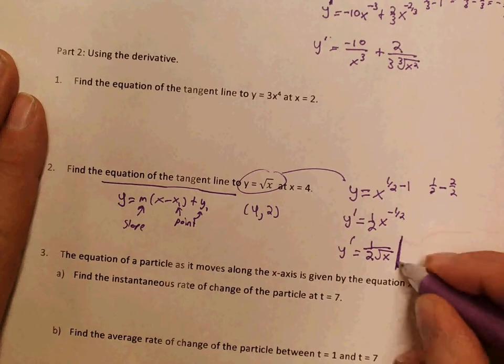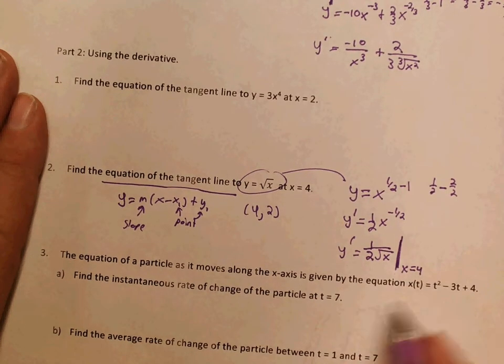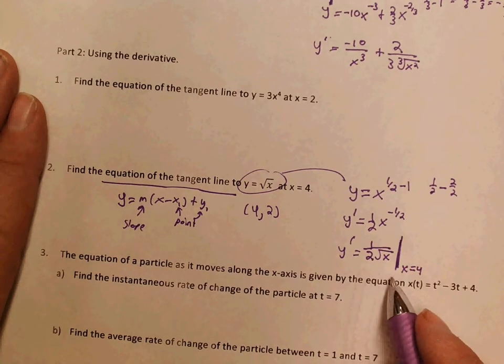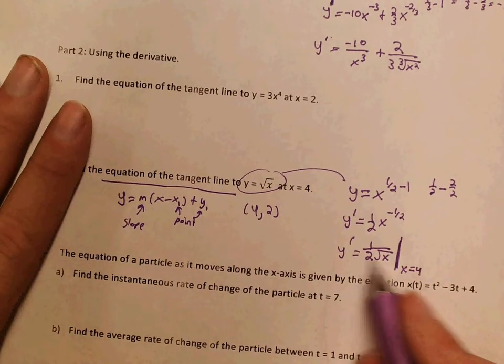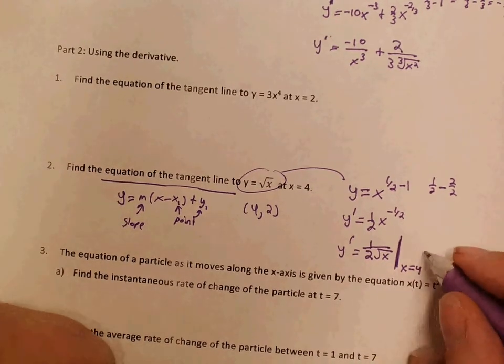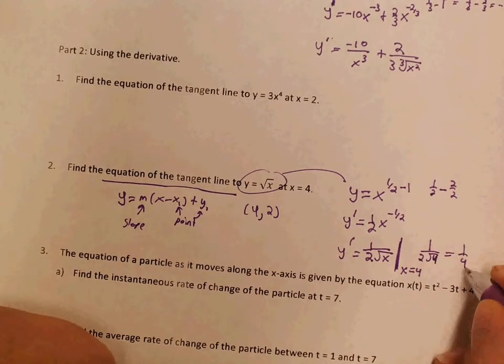So evaluated, we use this bar to show evaluated at x equals 4. We have to do this when it's not f of x. If it was just f of x, we would put f of 4 or f prime of 4. But when it's just y equals, we have to use this evaluated bar, and it means we're plugging in x equals 4. And so it's going to be 1 over 2 times the square root of 4. So it's 1 over 2 times 2, which is 1/4.